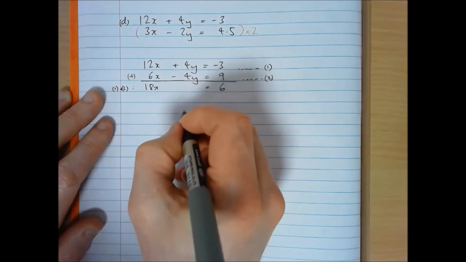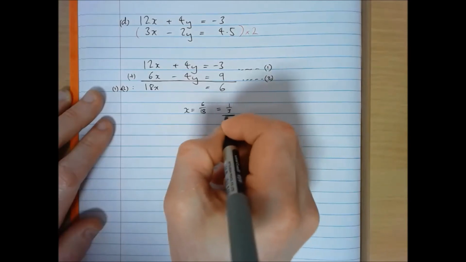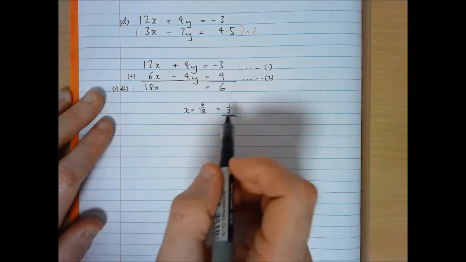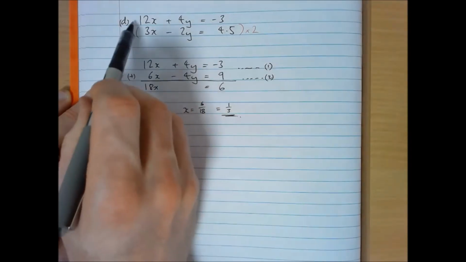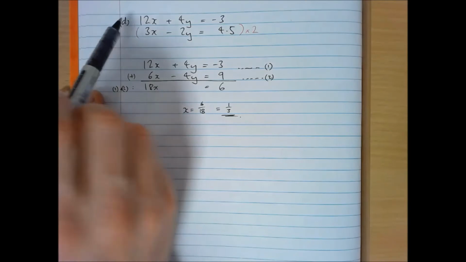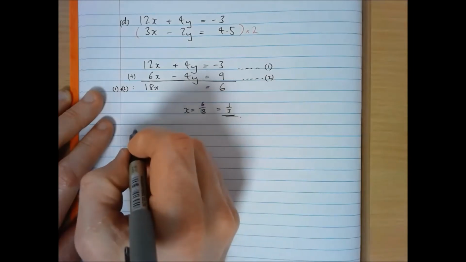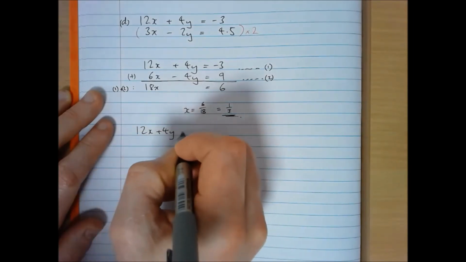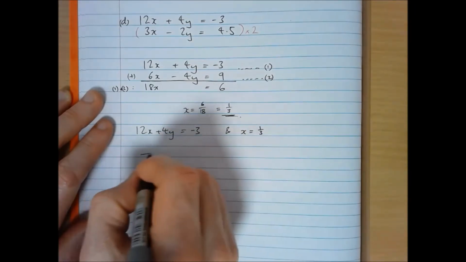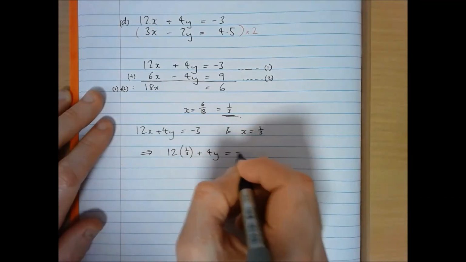If we divide through by 18, we get x equals 6 over 18, or 1/3. Now x might be 1/3, but then when x is 1/3, what is y? To find that out, we're going to put the 1/3 back into either of the original equations. Because the second one's got a 4.5 in it, I might decide to use the first one. It doesn't matter though. So 12x plus 4y equals minus 3, and now we have x equals 1/3. Those two facts together mean that 12 times 1/3 plus 4y equals minus 3.